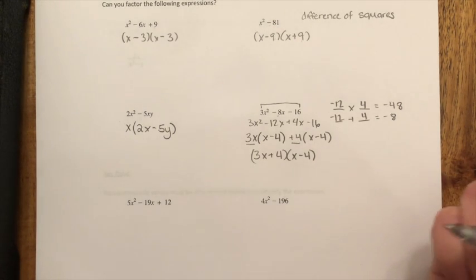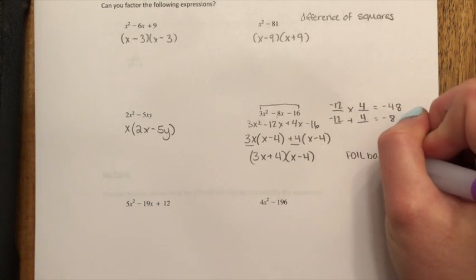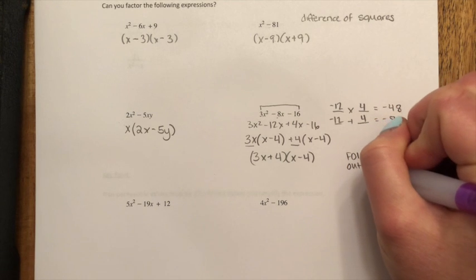And remember, to check factoring, you can always FOIL back out.